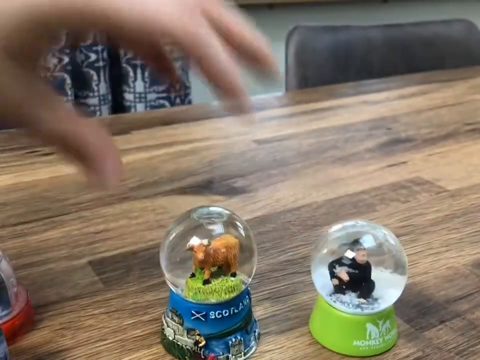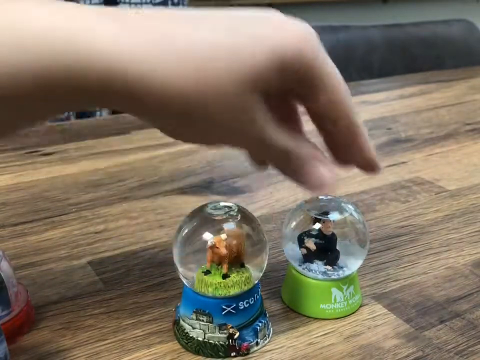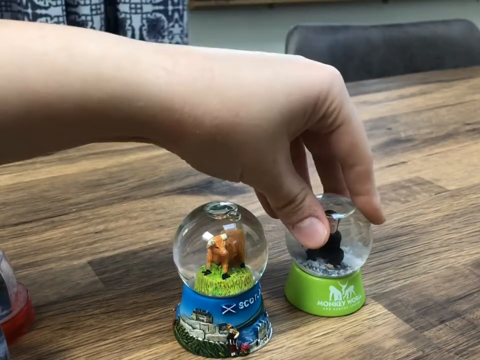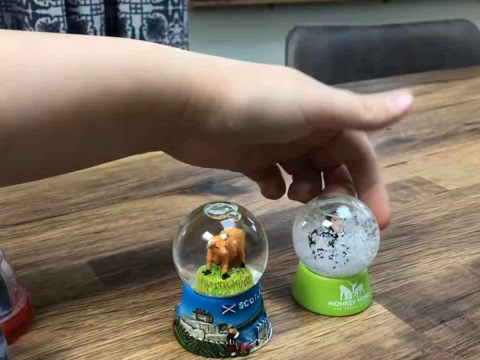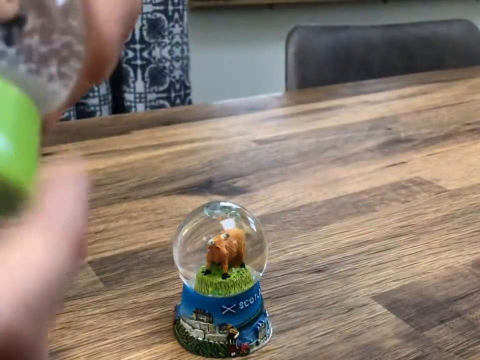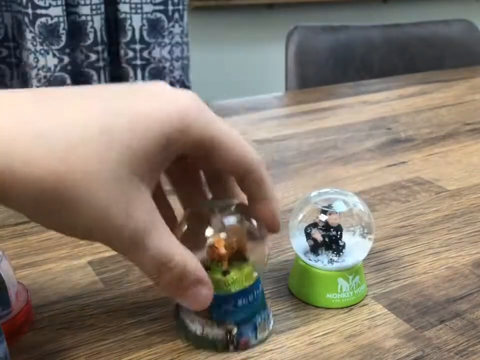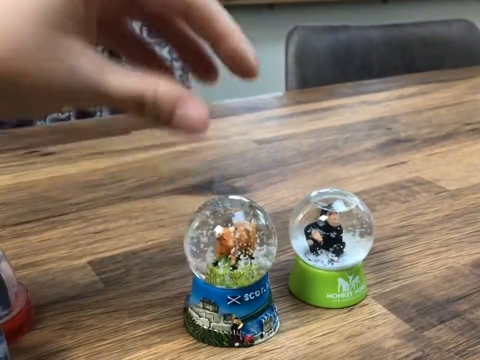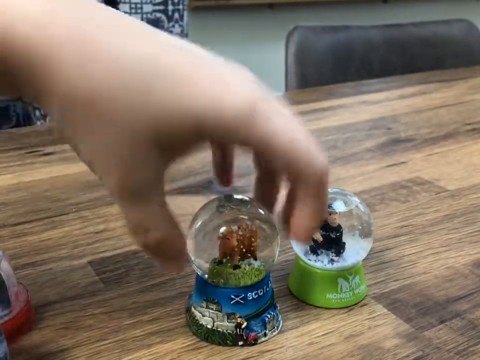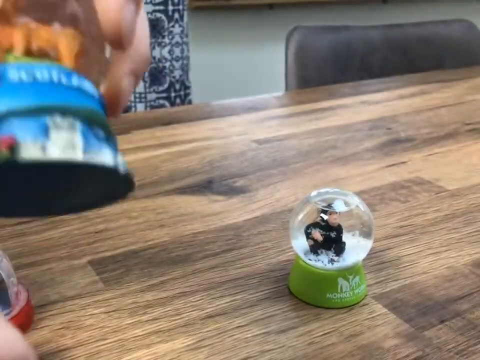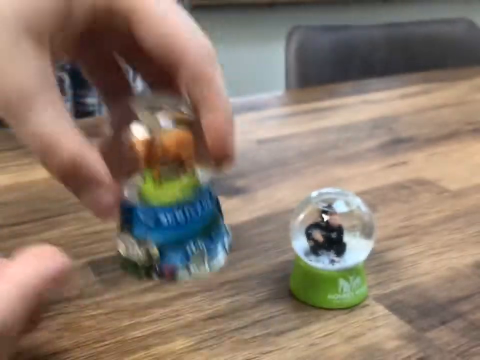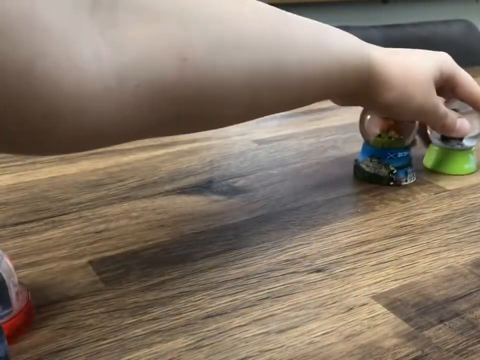So I figured I could classify it such as that. I've classified this one by having snow in it, by having a globe, and by having a smooth base. And this one has been classified by having snow inside it, also having a globe shape, but having an indented base around it essentially. So there we go, those two are done.